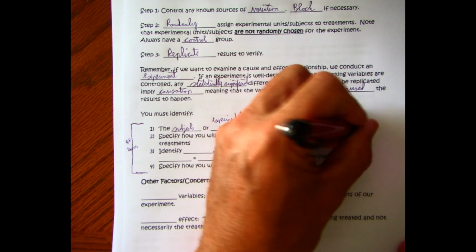This is probably the biggest problem where students don't do well. They'll put down on their paper, we randomly assign 250 to get the blood pressure, and the other 250 will get a placebo. That doesn't specify how we're going to do it. How are you going to randomly assign? You have a few options. Put the 500 names in a hat. Select the first 250, they get the medication, the other 250 don't. You specified it.